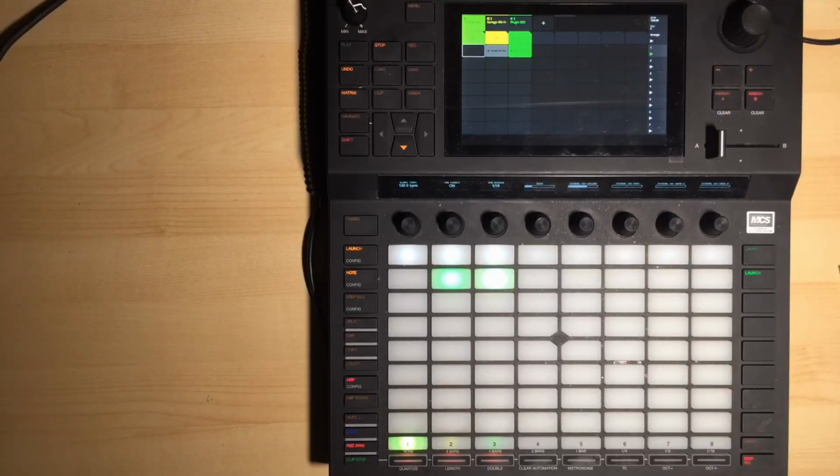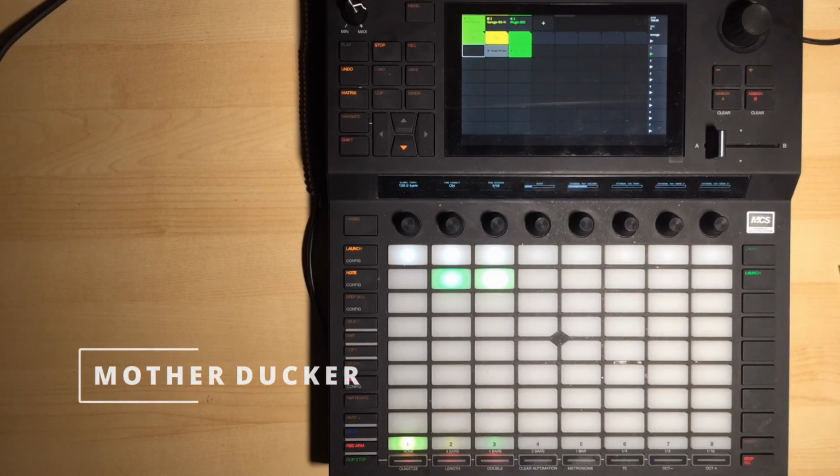Hey people, this is part 2 of a 3-part series on how you can control signals in different ways by other signals. I've talked about the Akai pumper, and now I'm going to talk about the mother ducker.